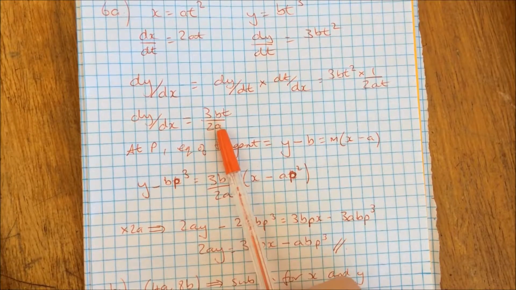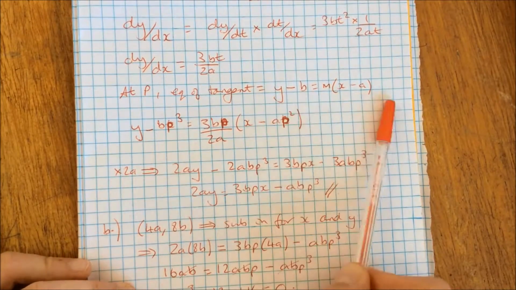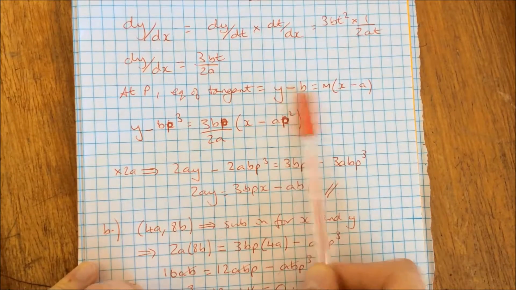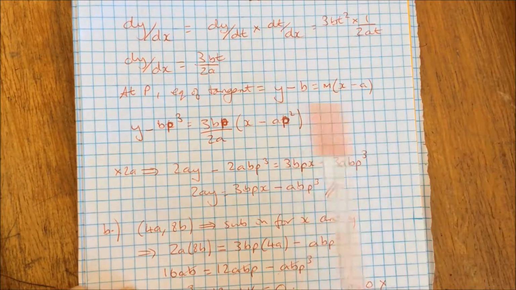Right, so we're going to put that in to our equation of a straight line. y minus b equals m times x minus a. You might use y1, y2, x1, x2, whatever, doesn't matter.